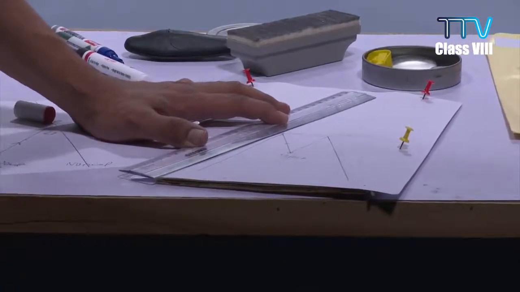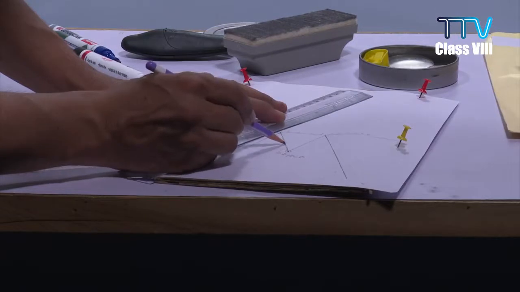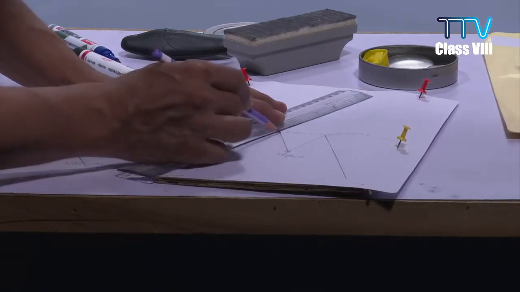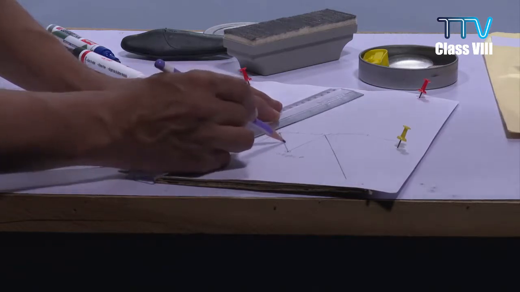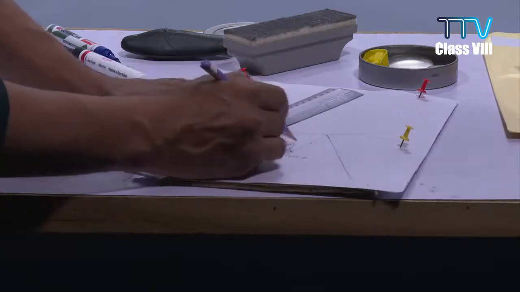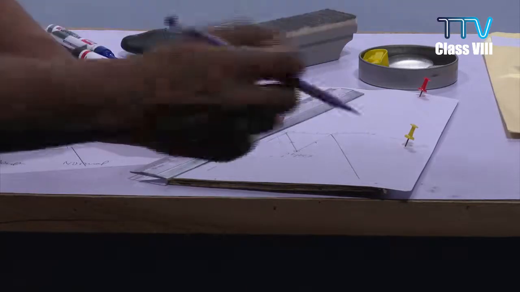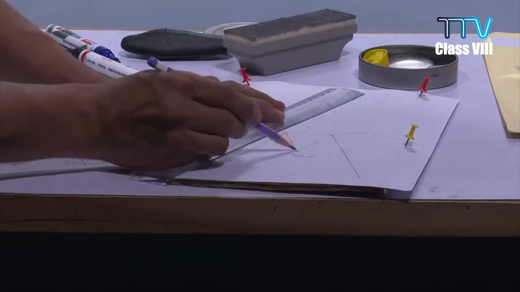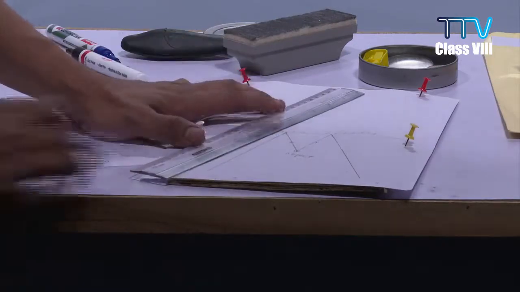Let's say this is the light that is coming from the object and is falling on the surface. This is the incident ray, right? These two are the incident rays that are coming from the object and falling on the surface. It's falling on the surface. So both of these are the incident rays, right?